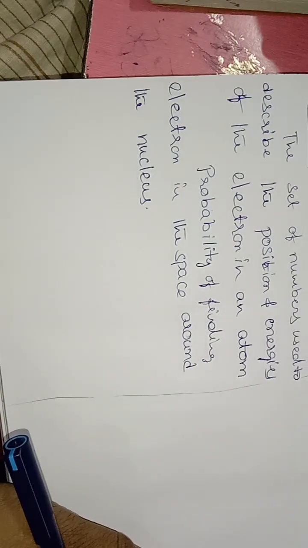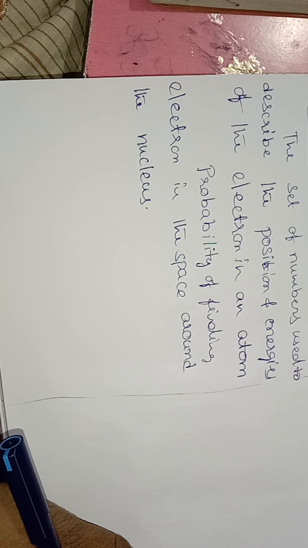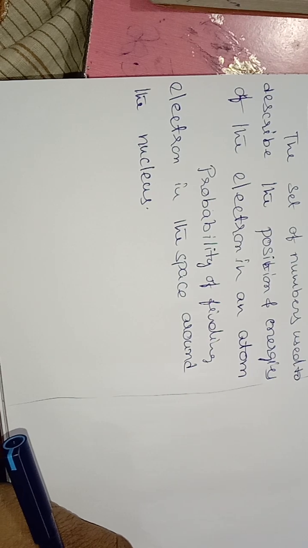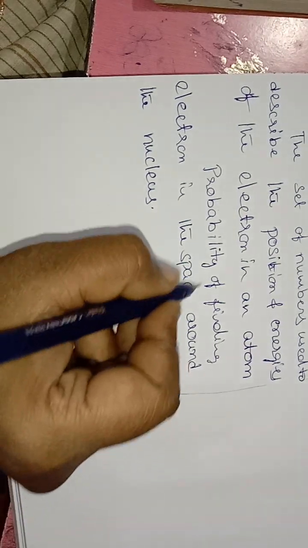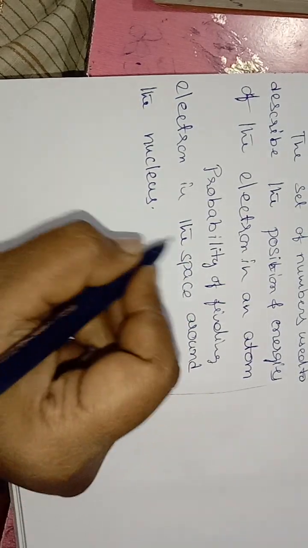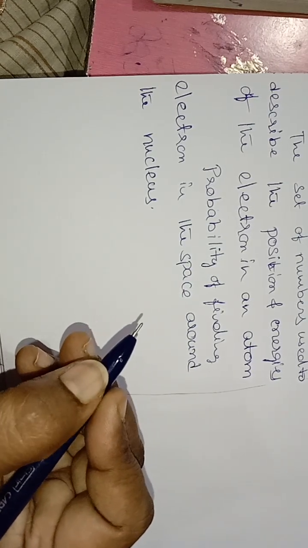Okay, the set of numbers used to describe the position and energy of the electron in an atom also gives the probability of finding the electron in the space around the nucleus. They are not using the orbit, but the space around the nucleus where we can find the electron easily. That region only they are taking here, right?